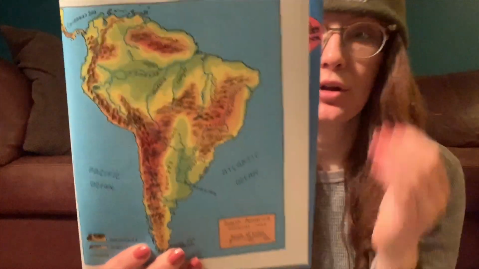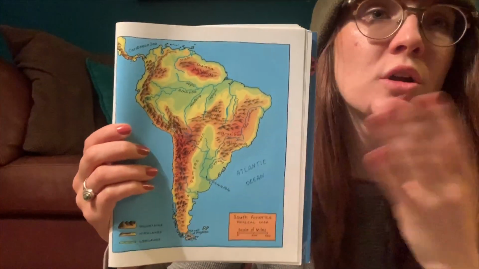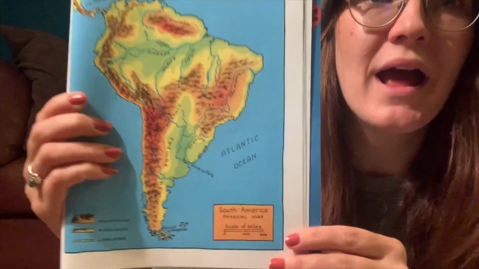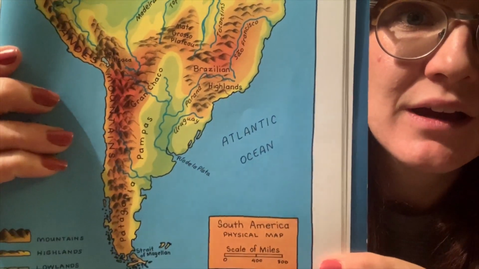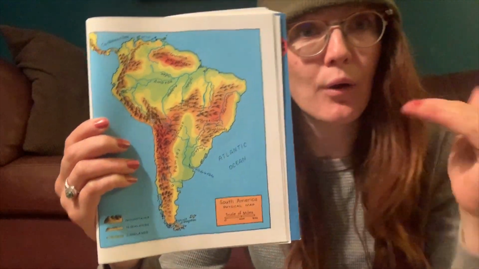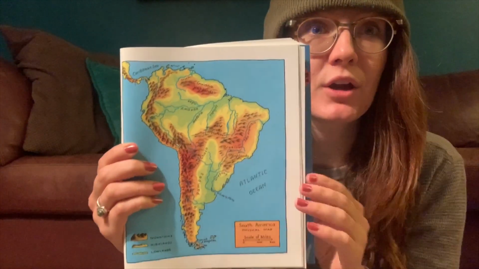Next we have another very common one we see, physical maps. Okay, so these would show jungles and deserts, and they could even show elevation, meaning how tall mountains might be or how low beneath the sea level a lake might go.